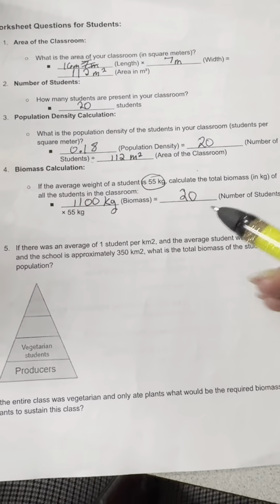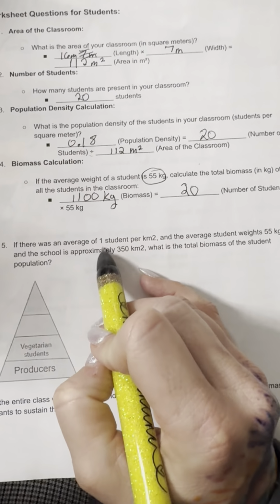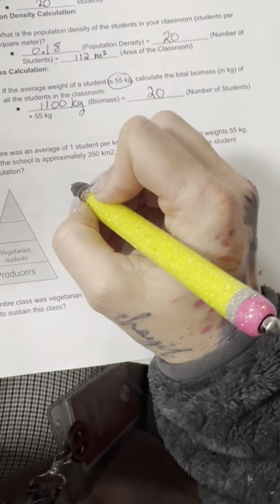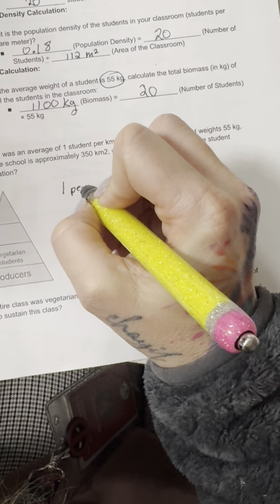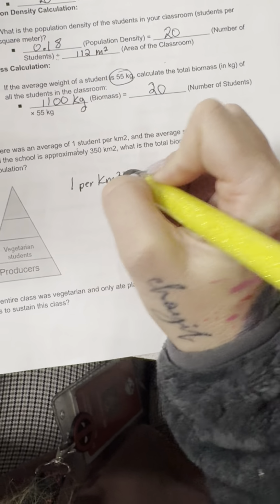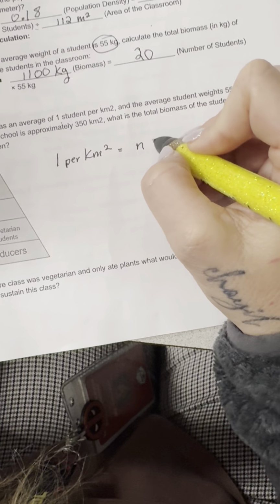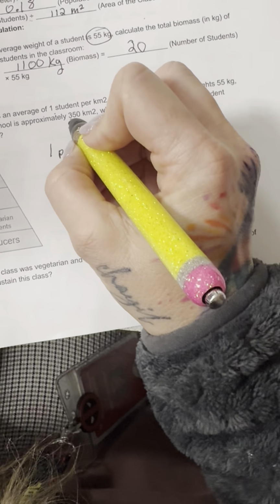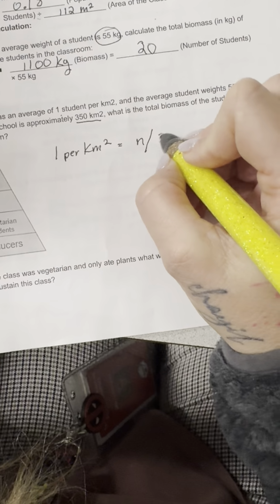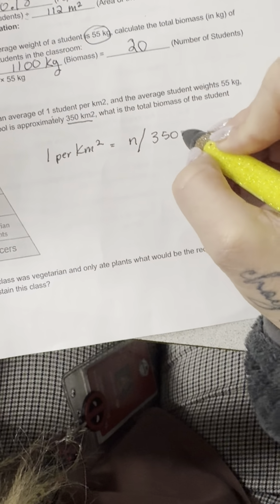This is a separate problem where we know our population density of 1 student per kilometer squared. We do not know the number of students, but we know the area, which is 350 kilometers squared.